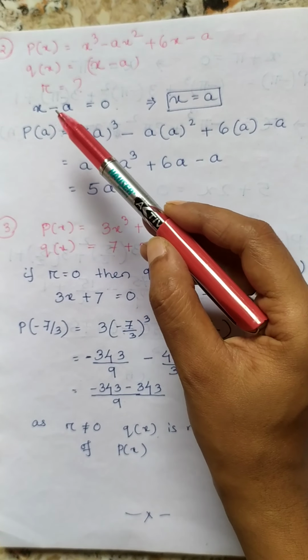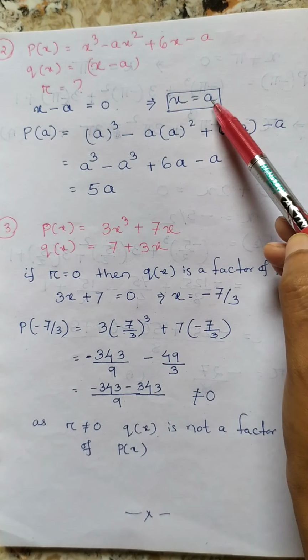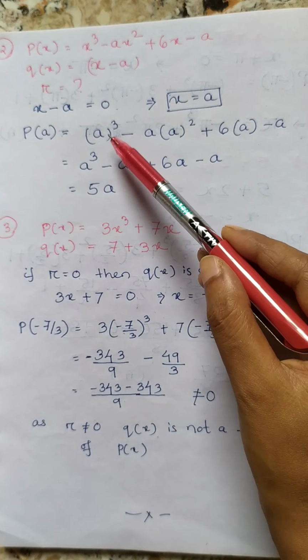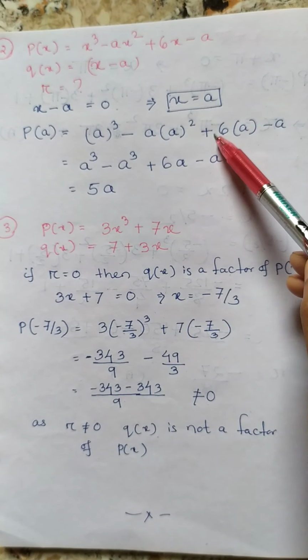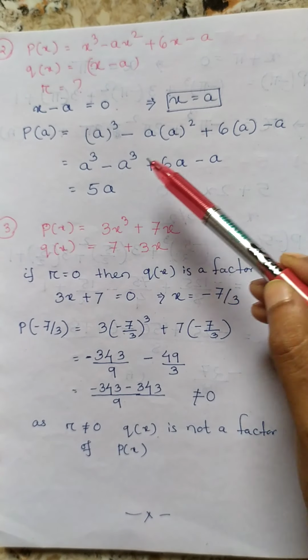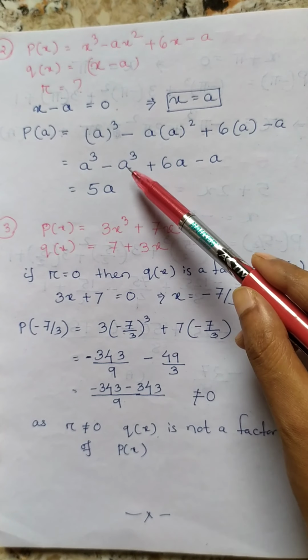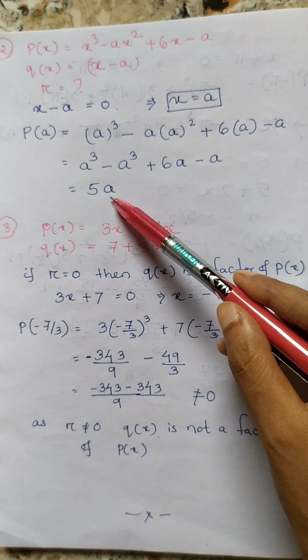First work is to make the divisor 0. So x minus a equals 0, so x is equal to a. Now simply put this value of x in place of p of x. So it will come as cube of a minus square of a multiplied with a plus a into 6 minus a. So a cube minus a cube plus 6a minus a. This a cube cancels out. Remaining is plus 5a. So the remainder will be 5a.